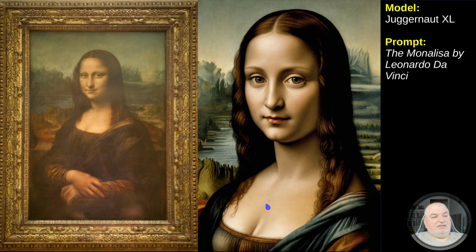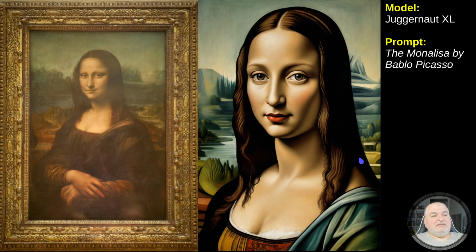I generated this image when I was experimenting with AI art and testing what we can do and what we cannot do, what works and what does not work, using multiple models. And I want to show you some experiments, and at the end of the video I'll show you how I executed these experiments. The next is a reimagination of the Mona Lisa, but this time by Pablo Picasso.